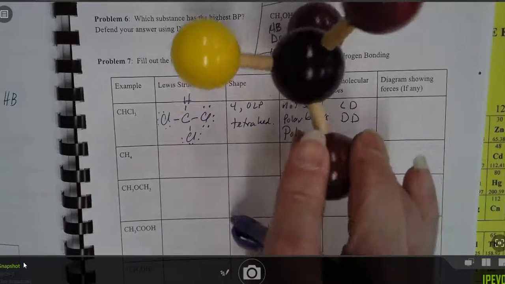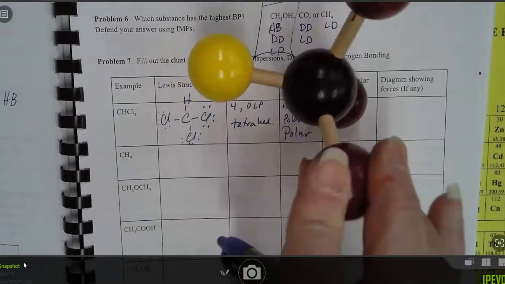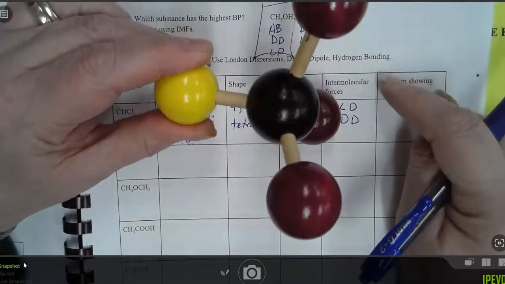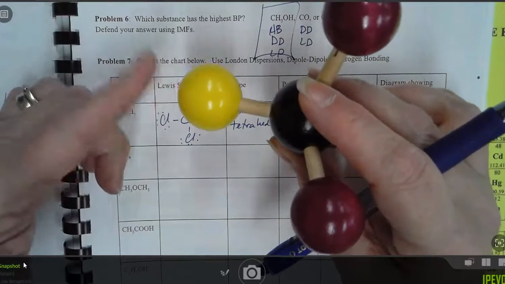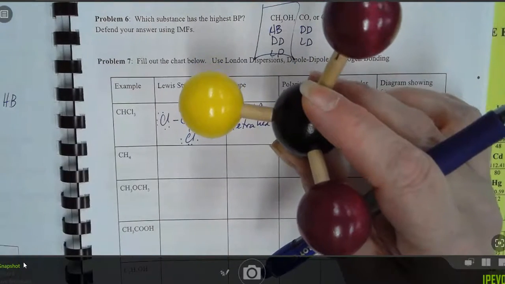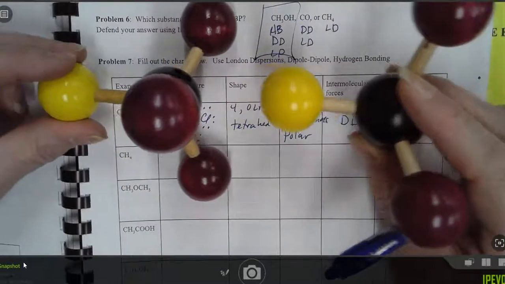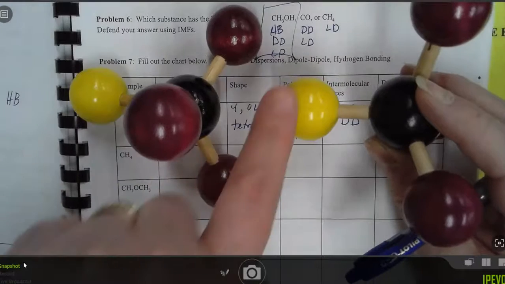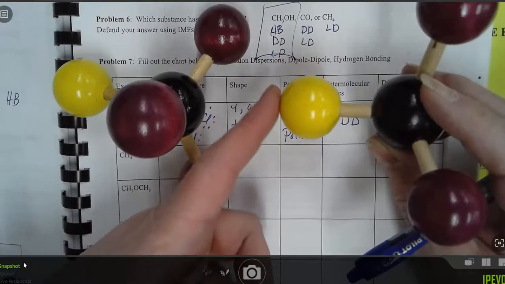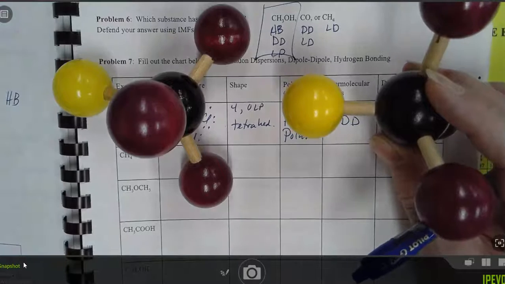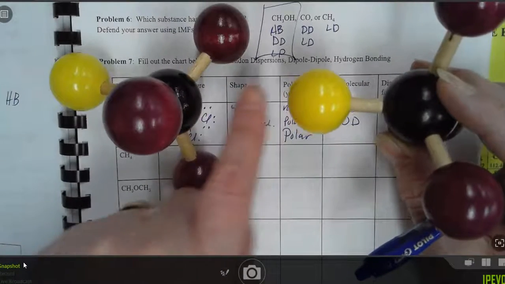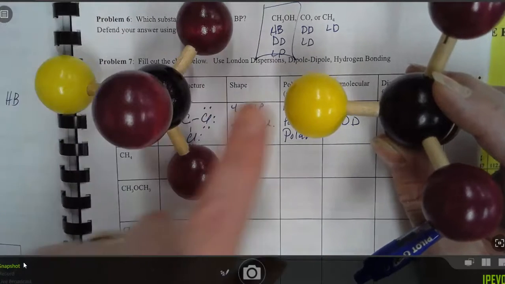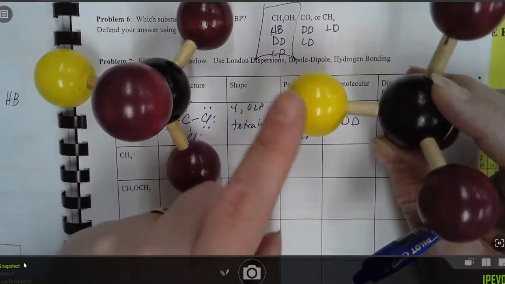So right here, if I hold my molecule like this, you'll notice this end is where the chlorines are, and that's where your partial negative is. So then this side is your partial positive. Well, if I have another molecule here, let me move this over. Notice how I oriented this. My partial negative chlorines are lined up with the partial positive hydrogen of the other molecule. So there's an attraction between the partial negative of the chlorines and the partial positive of the other hydrogen.